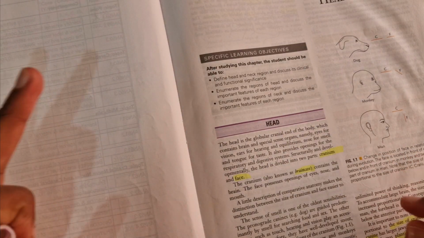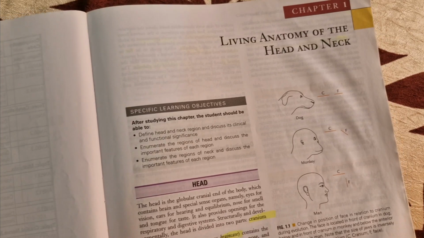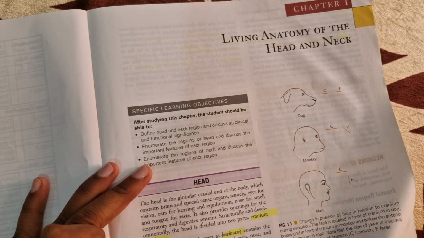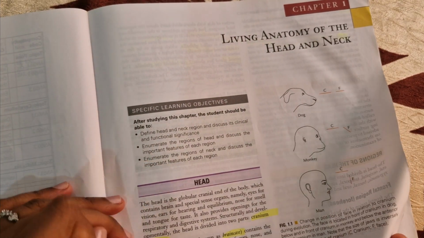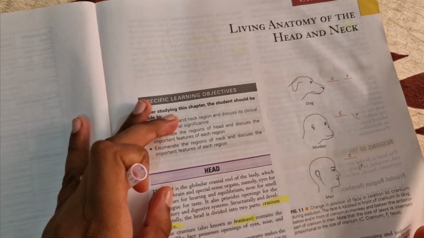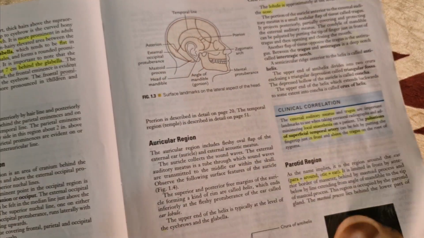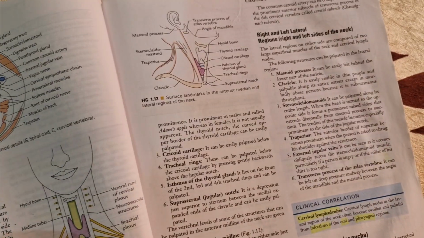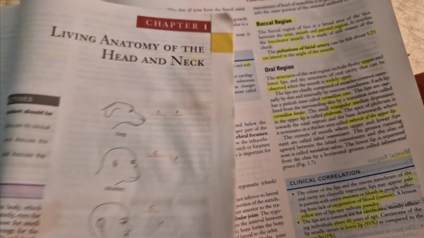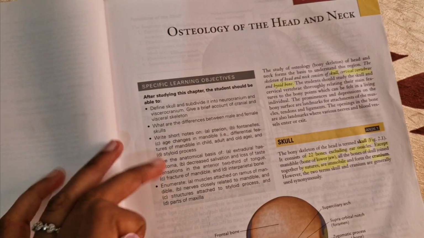I'll be saying all exam oriented things. Like in this chapter, you are not getting any questions because there are no RS questions from this chapter. This is Living Anatomy and Embryology. See, there are no RS questions from this chapter. And coming to the next chapter, but still you need to learn the images, if possible, diagrams.